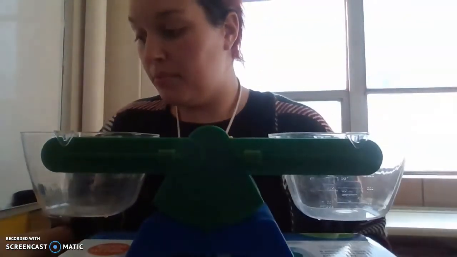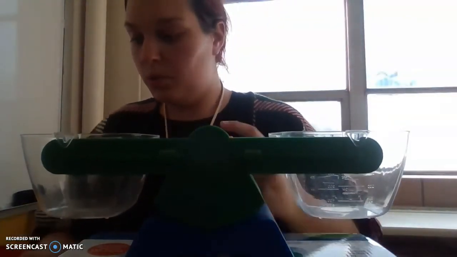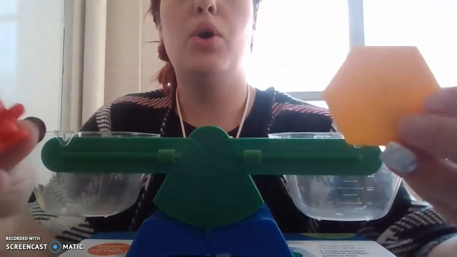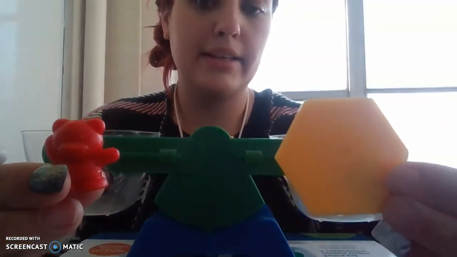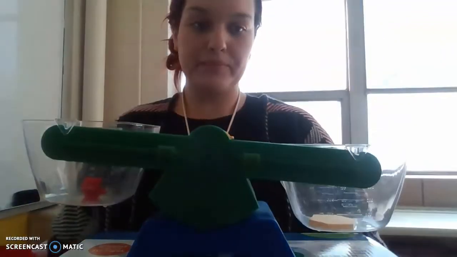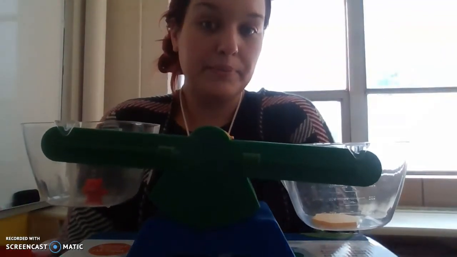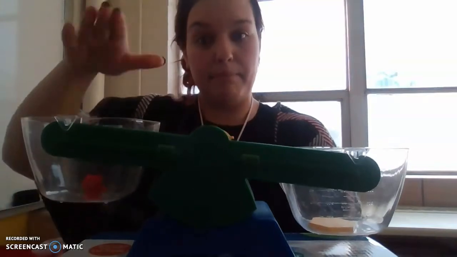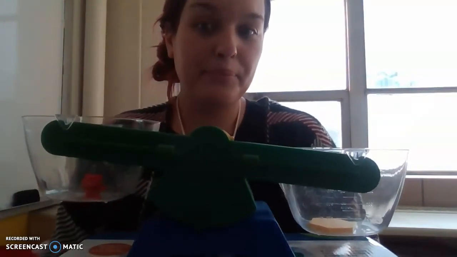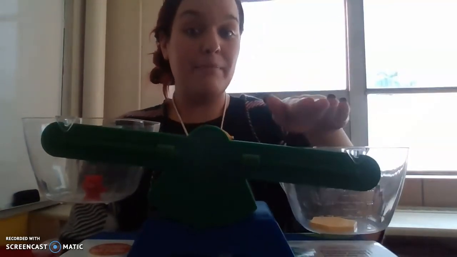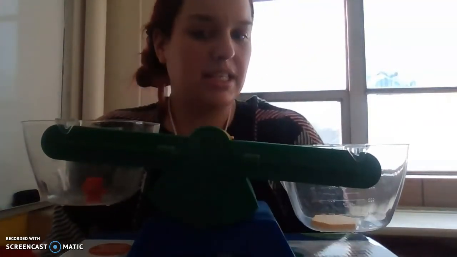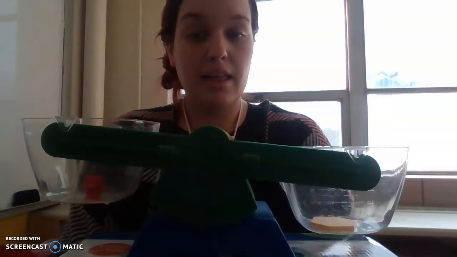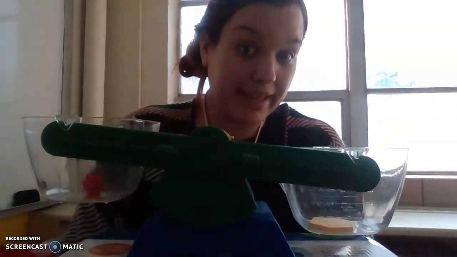Okay, we'll do one more. Which is heavier? My hexagon tangram or my little bear? Let's see. Would I say the tangram is heavier than the bear? Or would I say the bear is heavier than the tangram? I would say the tangram is heavier than the bear. How could I switch that statement? By saying blank is lighter than blank. The bear is lighter than the tangram.